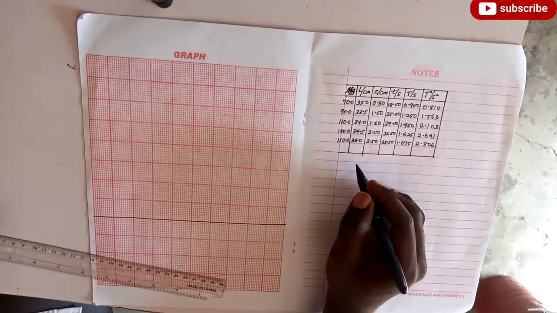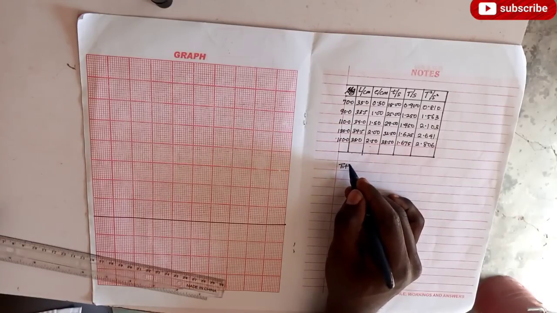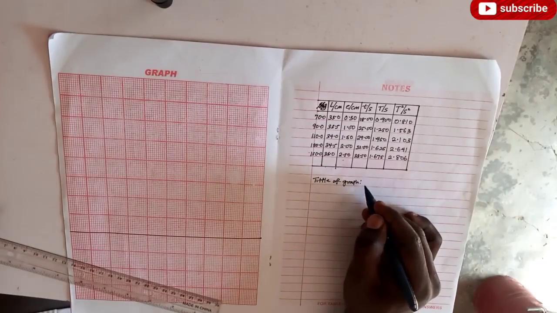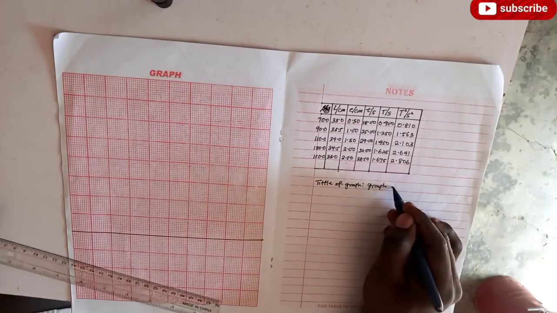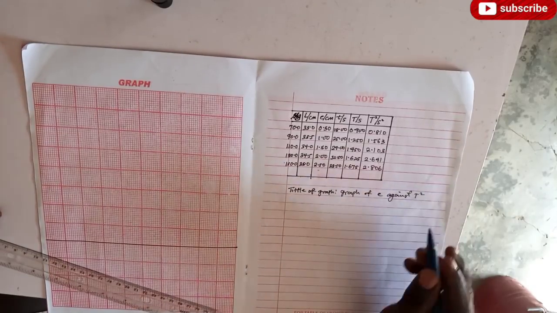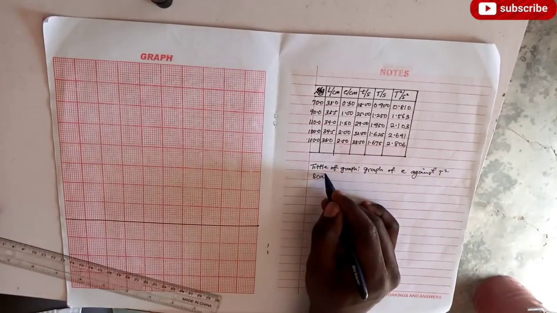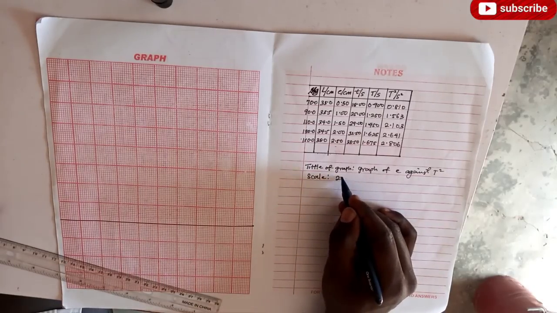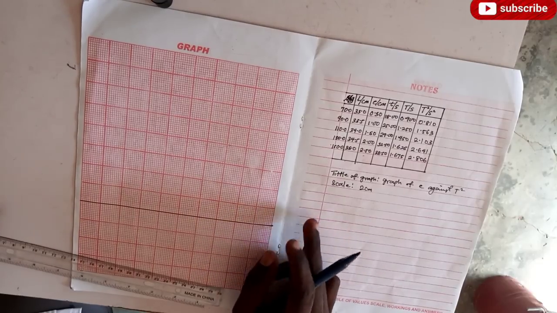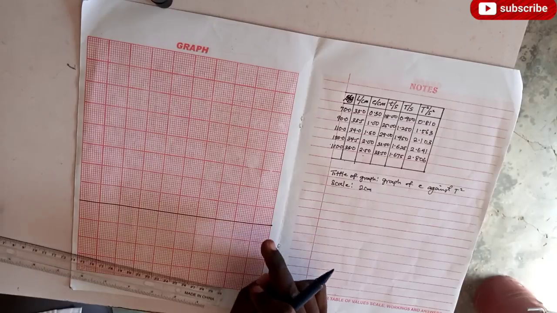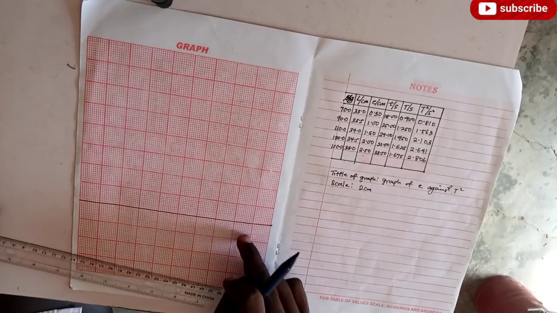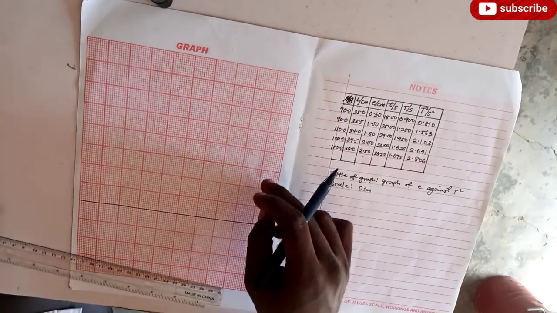The first thing you have to do under your table is to write the title of your graph. So we have the graph of E against T square. Now the scale of the graph: we have 2 centimeters because from this box to this box is 2 centimeters. Although sometimes NECO can give you a non-standard graph where the space from one box to the other is 1 centimeter instead of 2 centimeters. So you have to check.